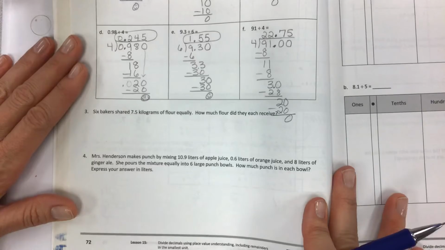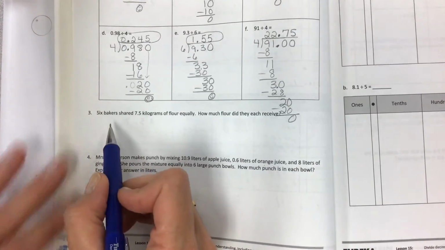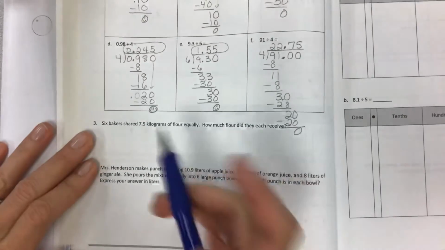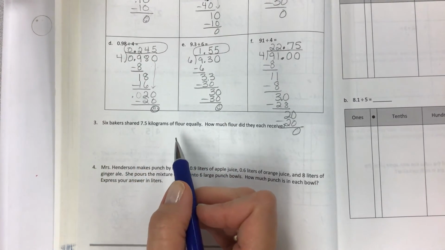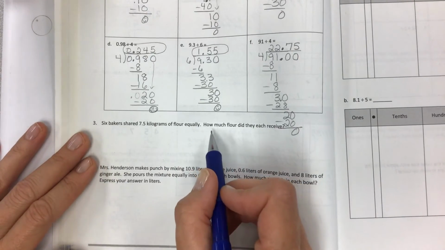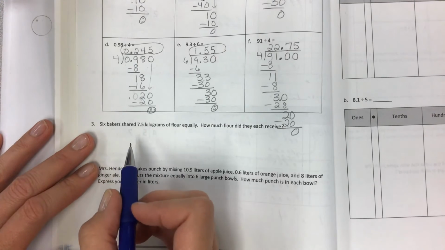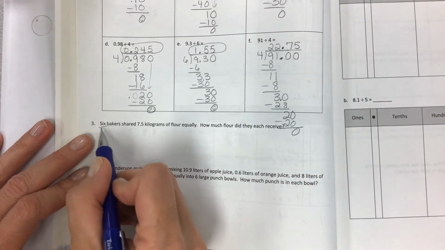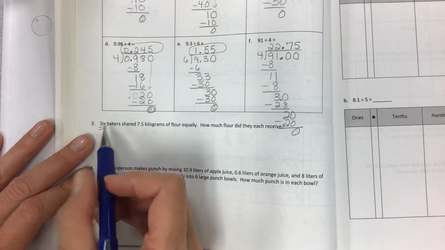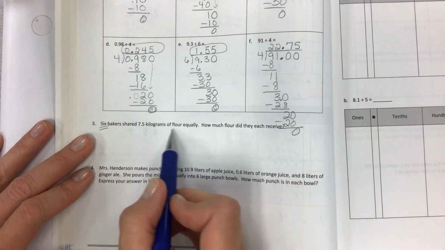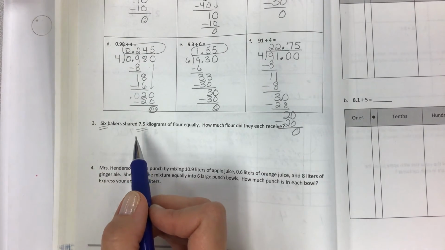Okay? Word problems. Gotta hurry up. And we have 6 bakers shared 7 5/10 kilograms of flour equally. Sorry. How much flour did they each receive? That was probably really loud on the speaker. 6. Don't forget that word form numbers exist, and so you might look for the number, and there's only this other one, so just read carefully.